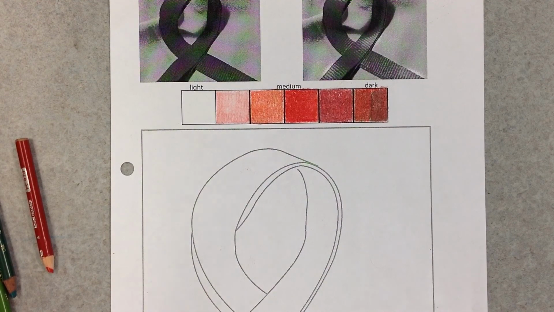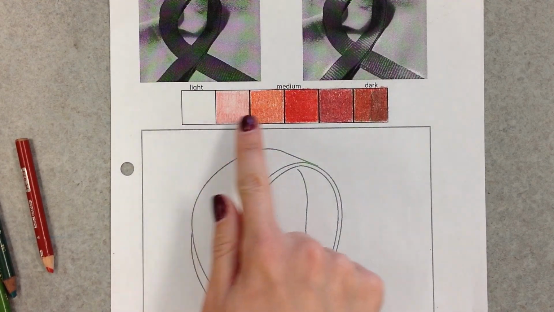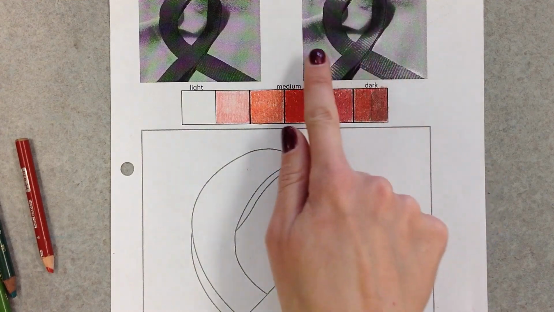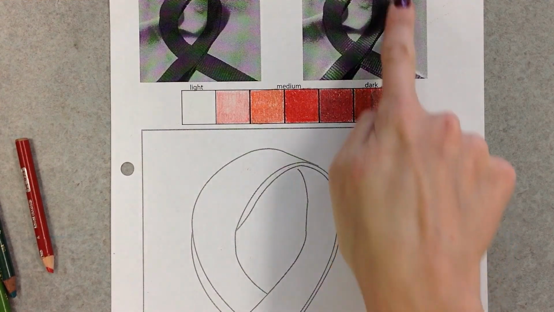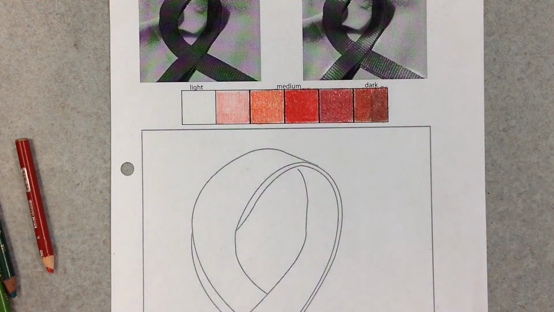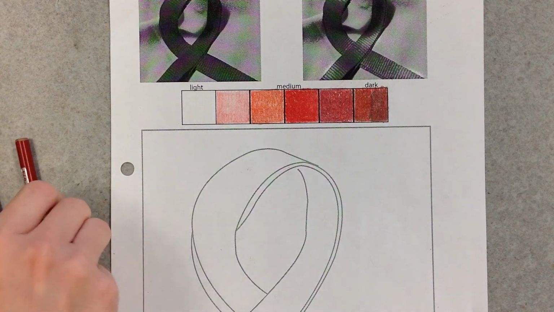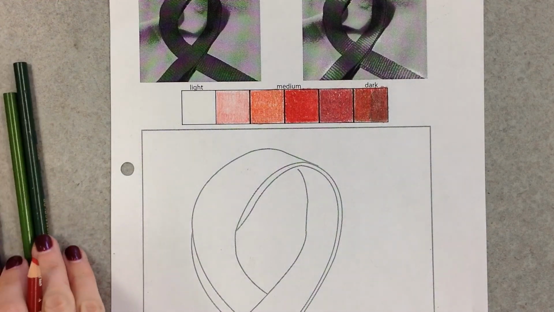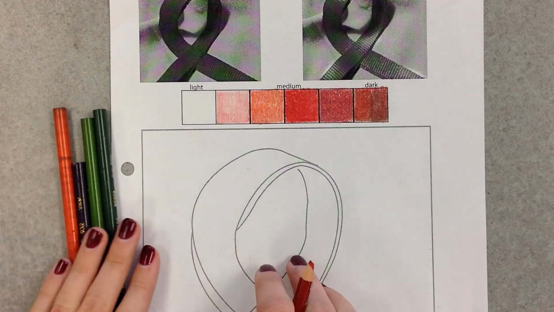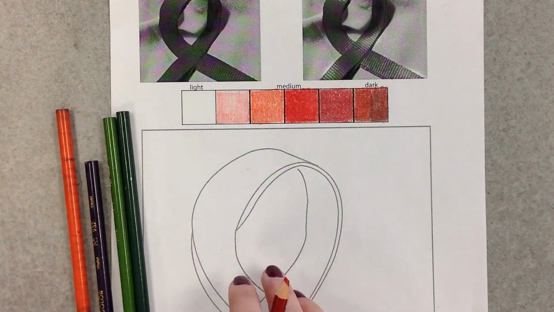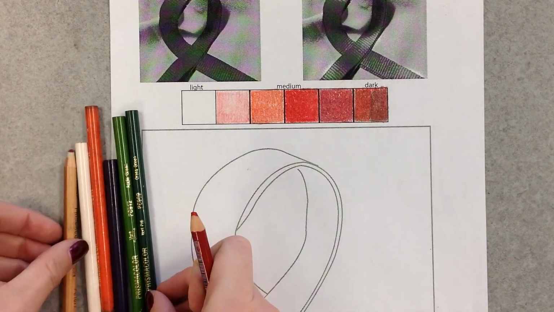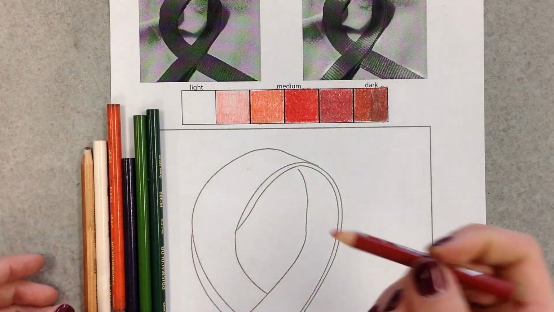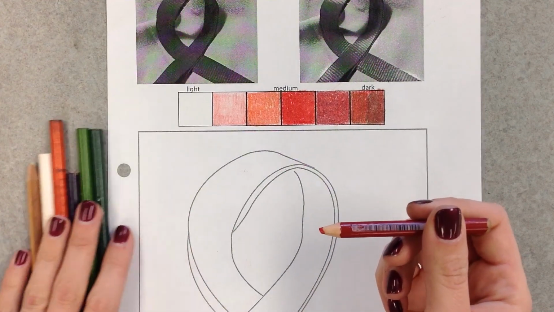Even though it's black and white, I can still apply all of my value knowledge to rendering this. In addition, on your iPads, you can go to the Flickr app and see the colored version of this photograph as well. So I have all of my colors here that I'll be using, including white and my colorless blender. And my local color is going to be red.